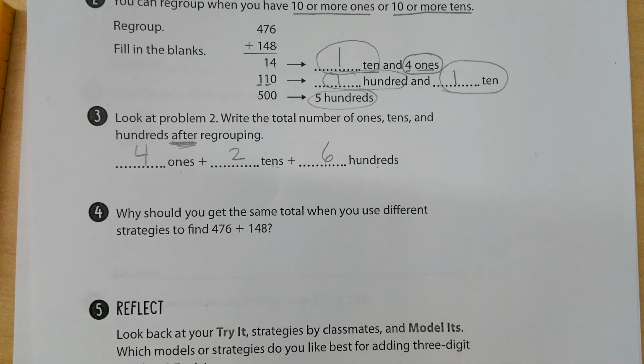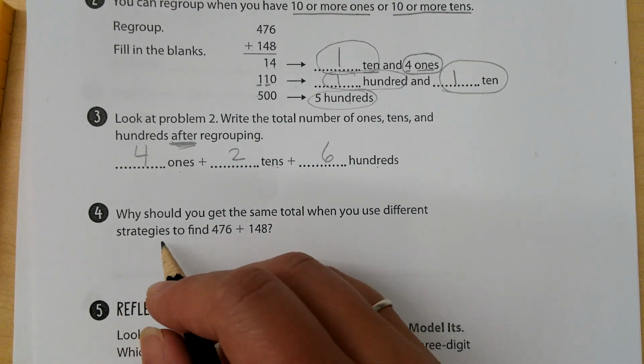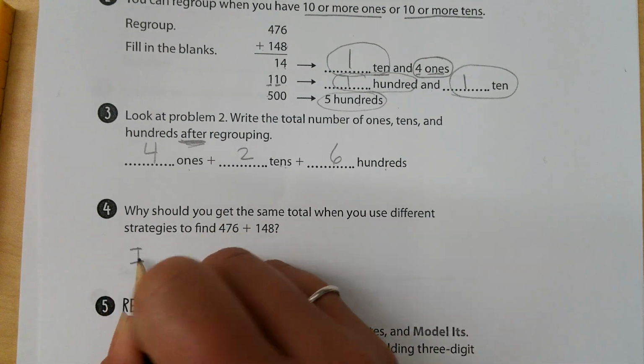Then on number 4, it says, why should you get the same total when you use different strategies to find 476 plus 148? Well, it doesn't matter what strategy you're using because the numbers are the same, right? So if you add the numbers but you use a different strategy, you're still going to get the same answer.